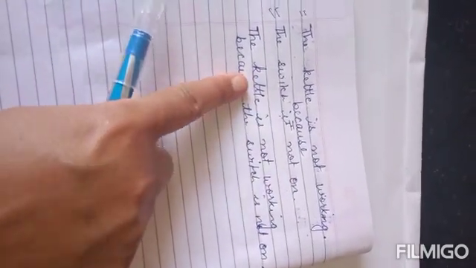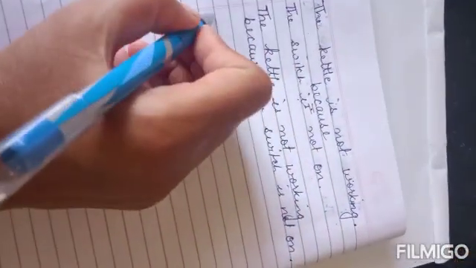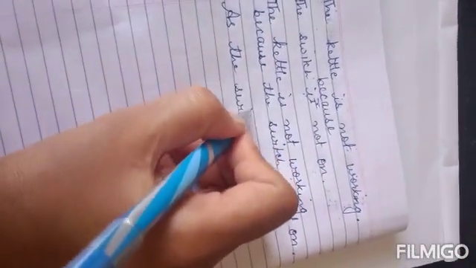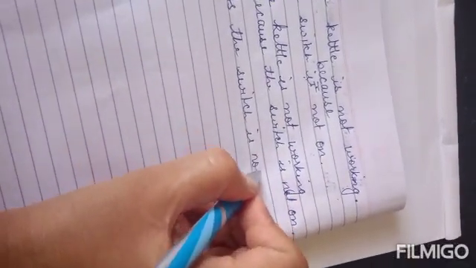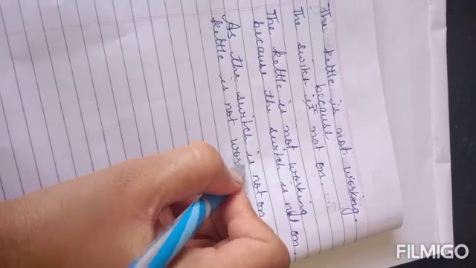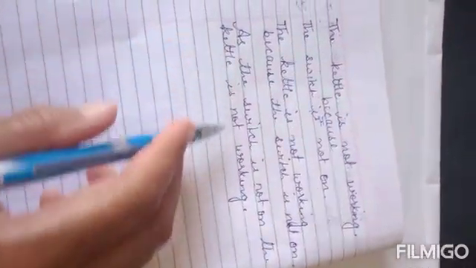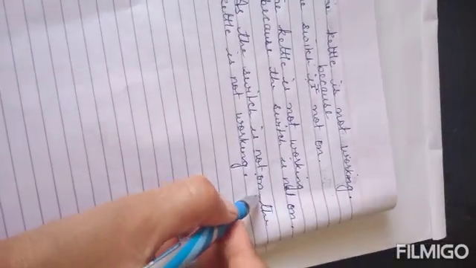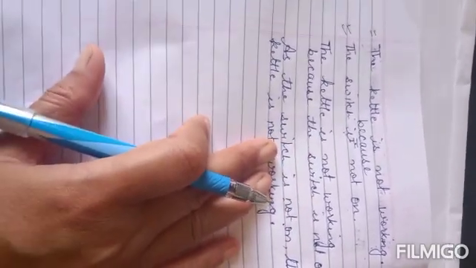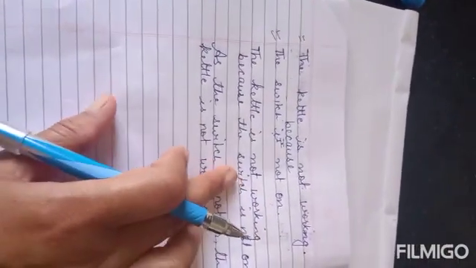Alright, so you can write this sentence like this: the kettle is not working because the switch is not on, or you can also write it like this: as the switch is not on, the kettle is not working. Alright, so as the switch is not on, the kettle is not working. Got it, children? Yes? So this is one of the examples to find out the cause and the effect. Cause means the reason, effect means the result.